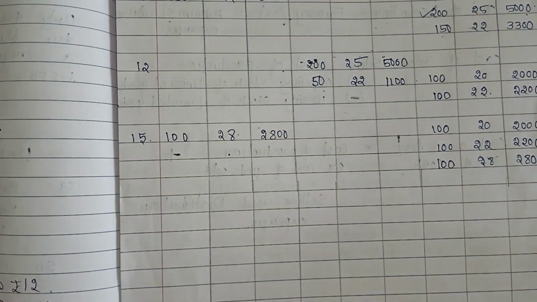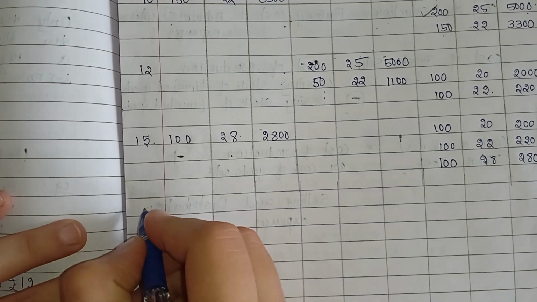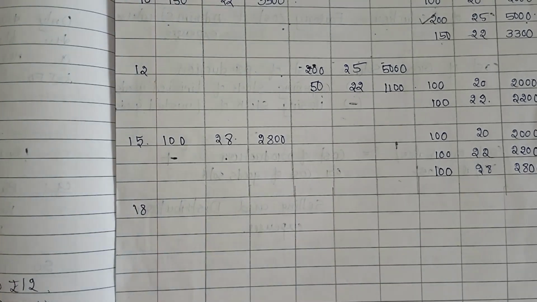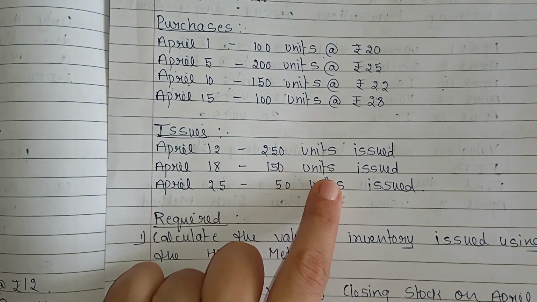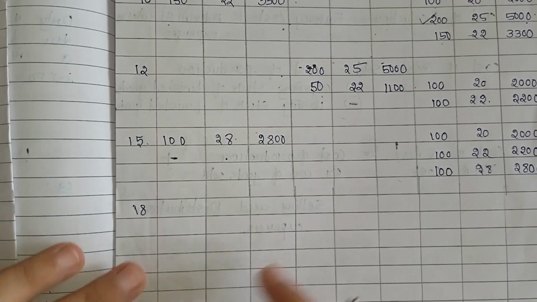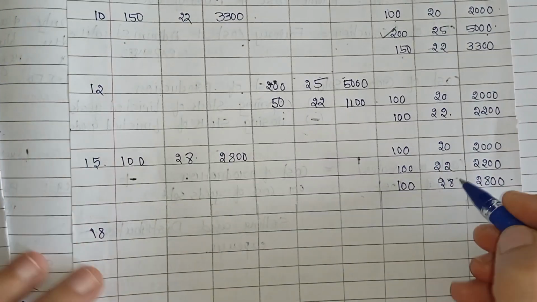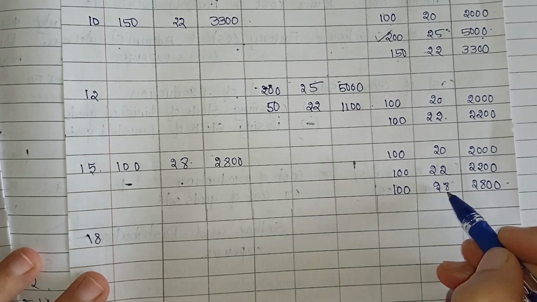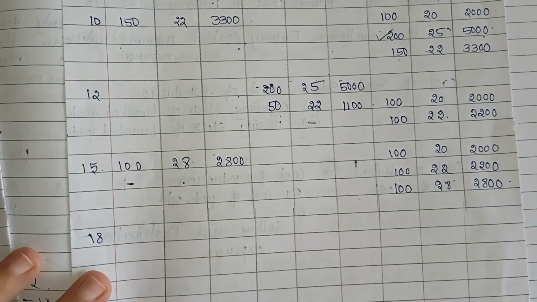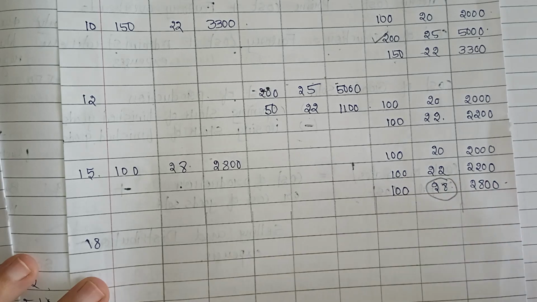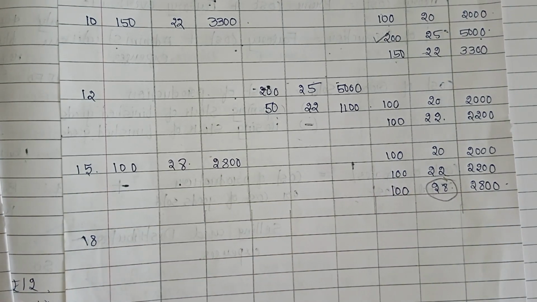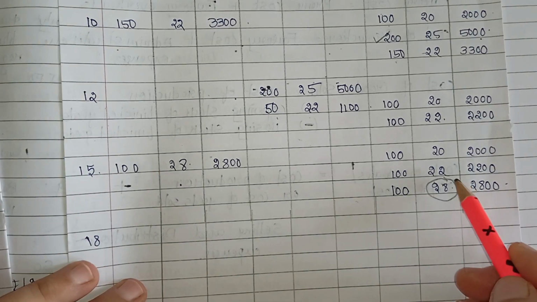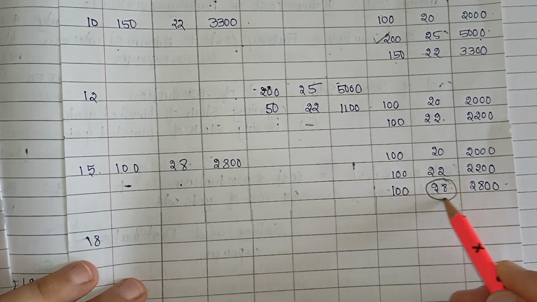Now check the costliest purchase price. That is 28, right? You should see only the purchase price. Don't look at the dates. Clear? So here the costliest purchase price is rupees 28.